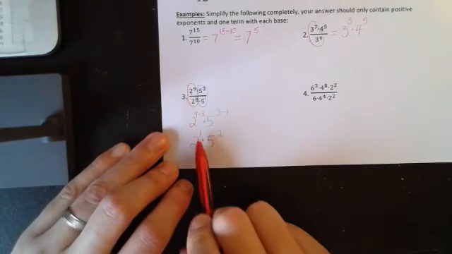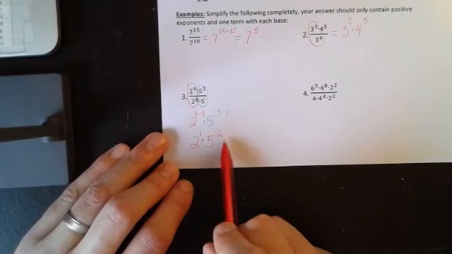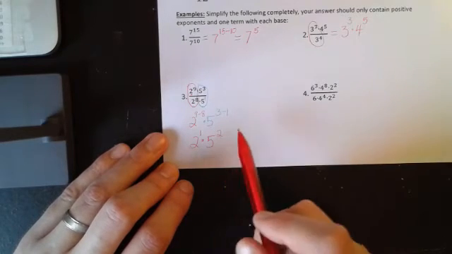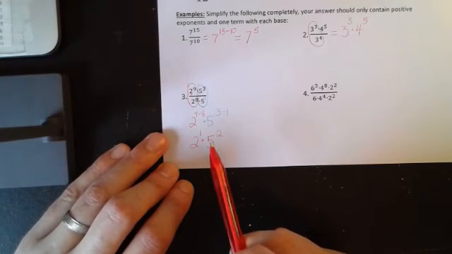Again, we can leave it so we have exponents in our answer, because when we're working with variables, we're going to want exponents in our answer. There's going to be no way to simplify that.